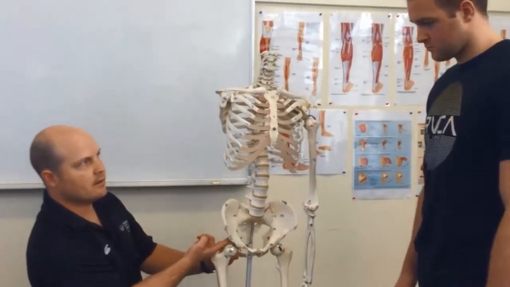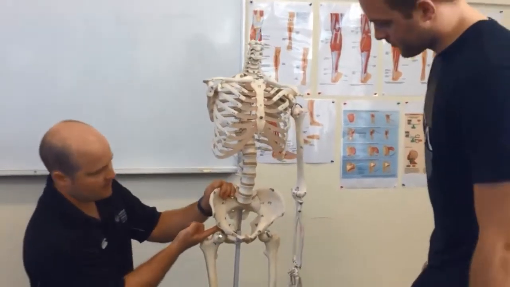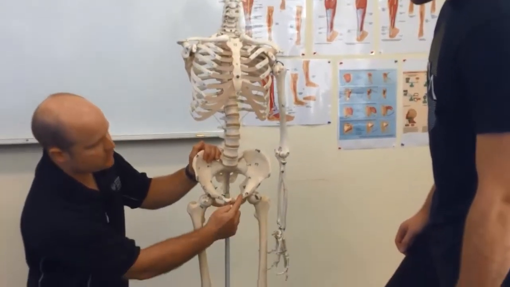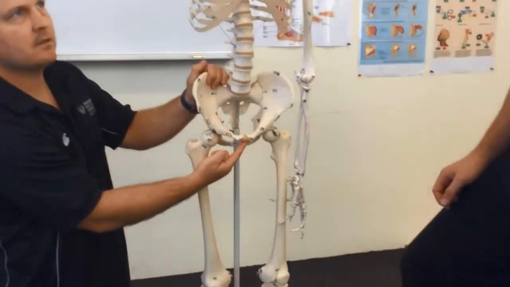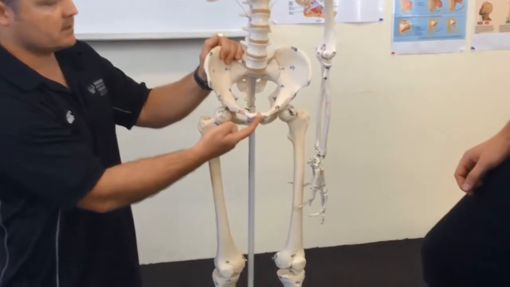What was the name of the socket? Acetabulum. And what's this joint at the front? Pubic symphysis. Good.